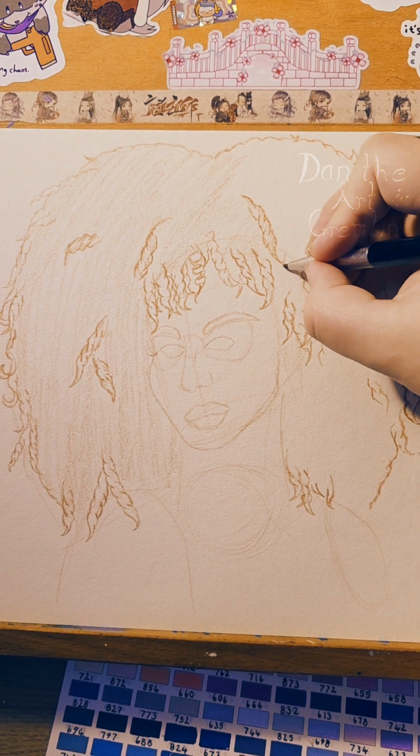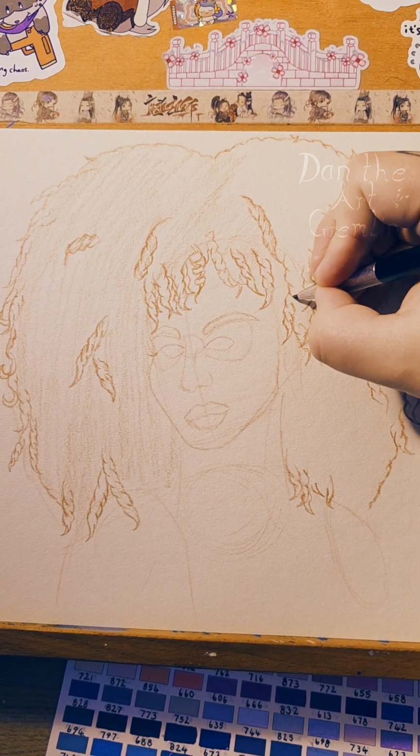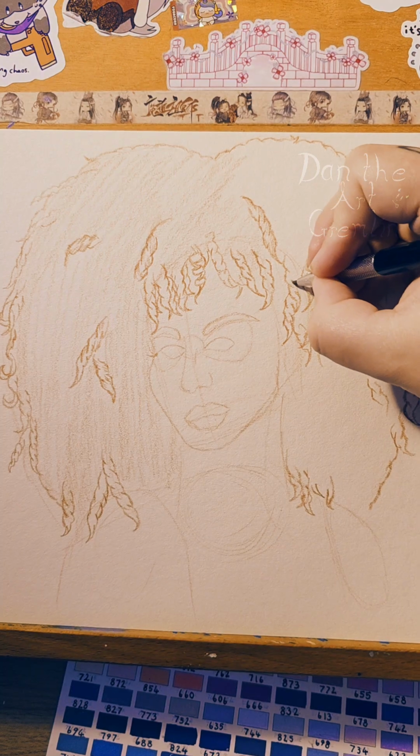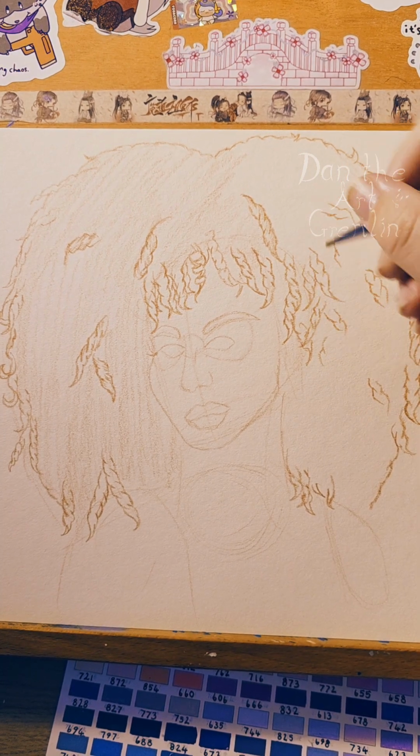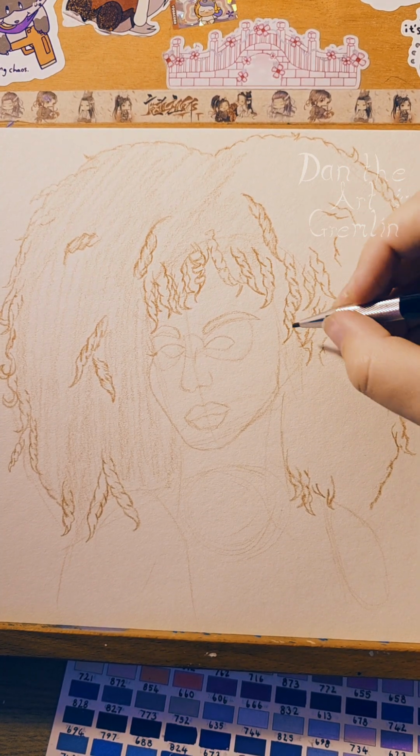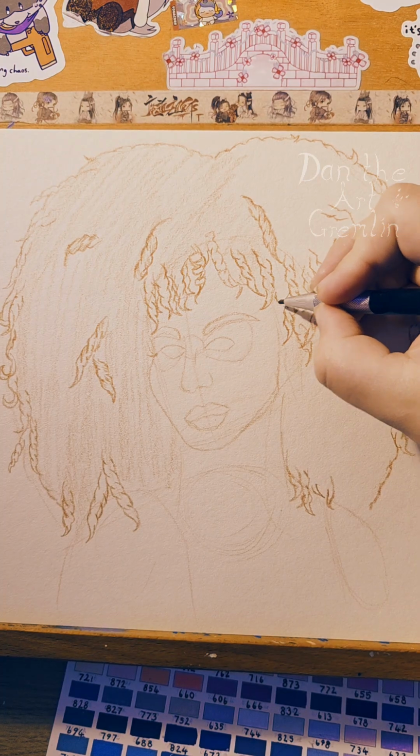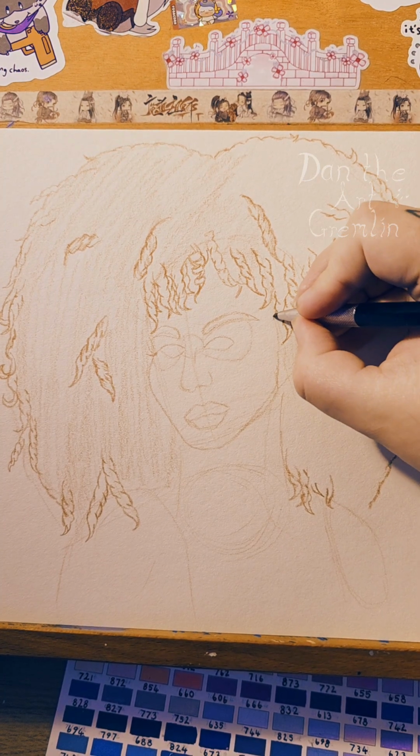I'm not a big fan of going absolutely nuts with crazy detail. But you can see how you can just build it up, filling in the spaces.